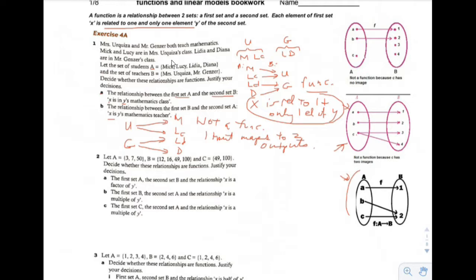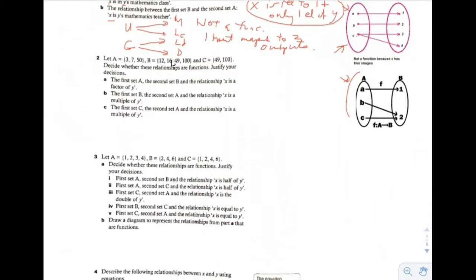Number 2. So we have two sets. We have the set 3, 7, 50, and the set 12, 16, 49, and 100. Decide whether these relationships are functions and justify your decision. Let's see. We're going to look at set A and set B, and the relationship is x is a factor of y. So we're going to put 3, 7, and 50, and then 12, 16, 49, and 100. And we're going to say x is a factor of y.